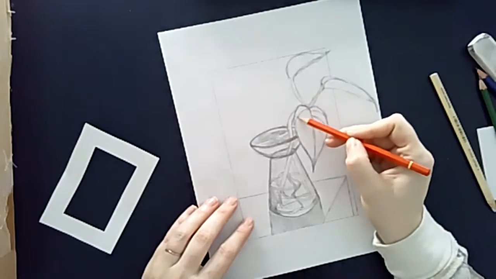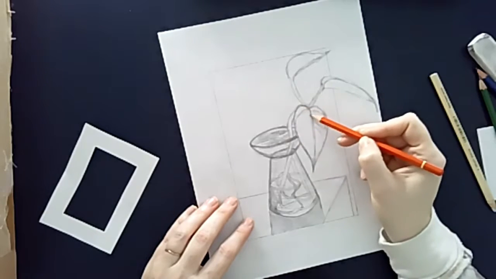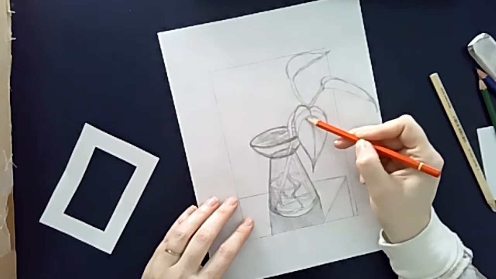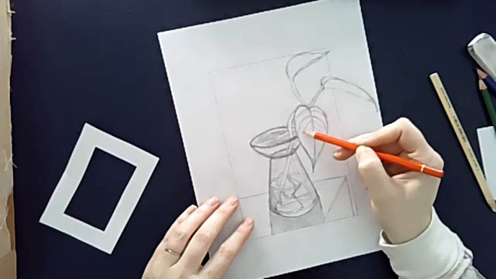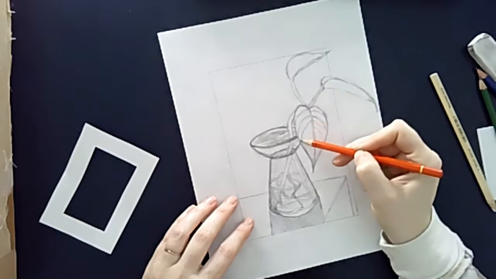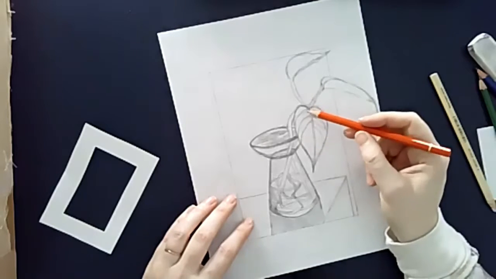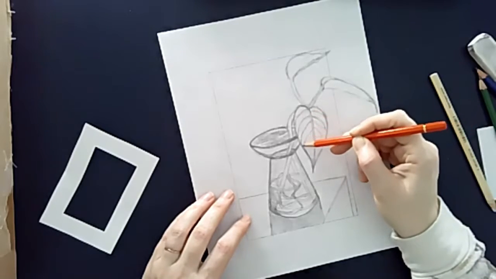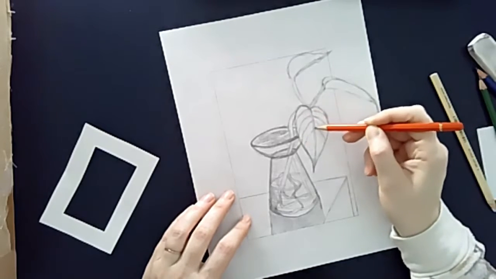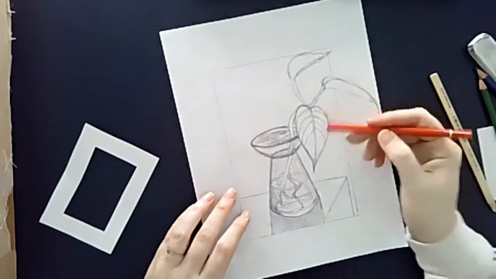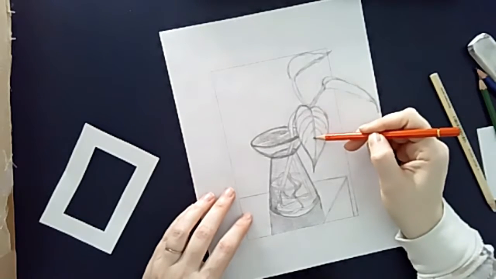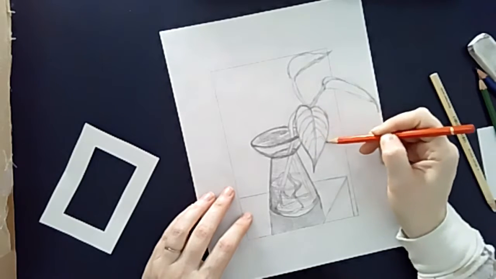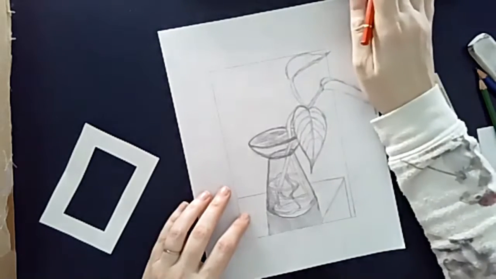Does anybody else want to share what they're working on? It's going to be a totally different switch from this week to next week. We're going to totally change things up. It's going to be a very different vibe, at least in my classes, because we're going from observational drawing to imagination drawing, which is a lot of fun.